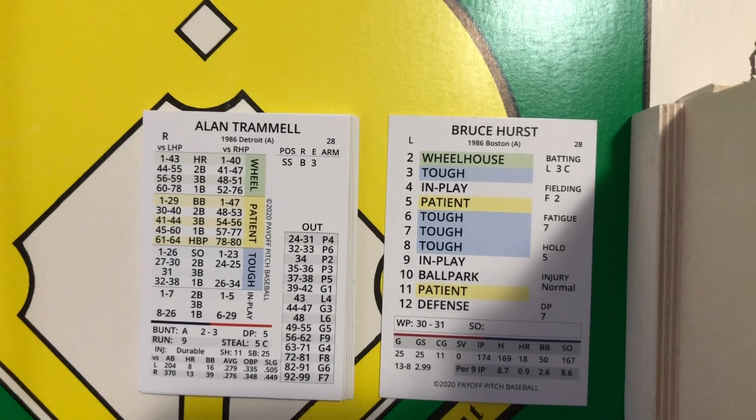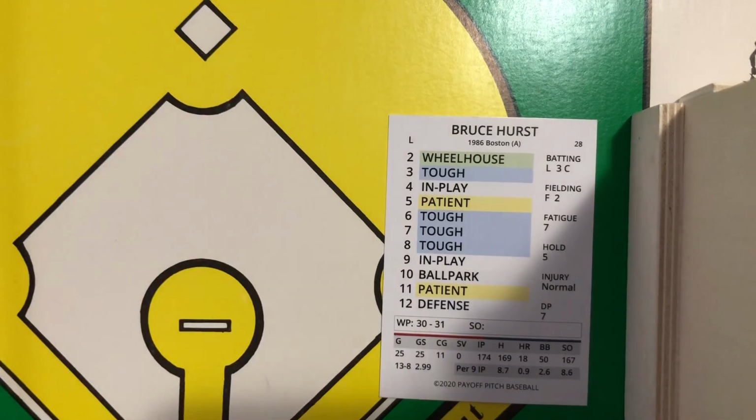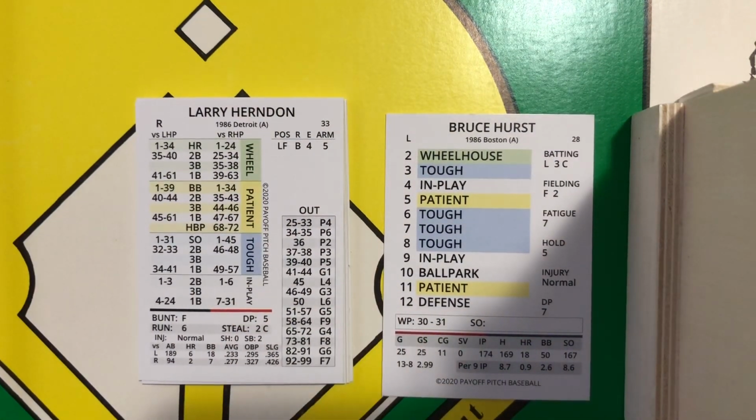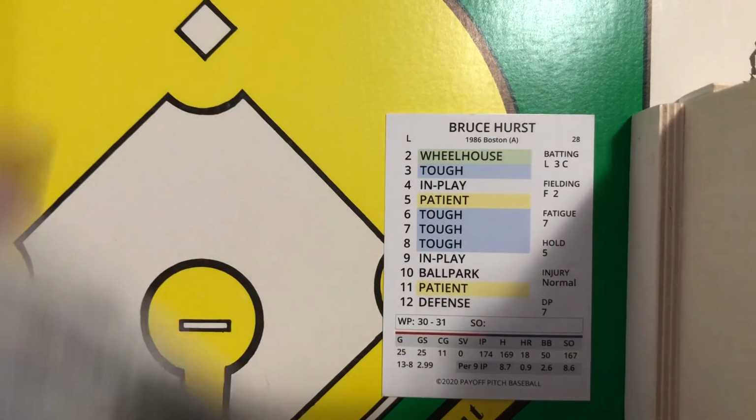He struck him out. That's strikeout number 3 for Bruce. And now Herndon with 2 outs and nobody on. Hey, strikes out the side. We've played 4. It's Boston 4, Detroit 3 in Motown.